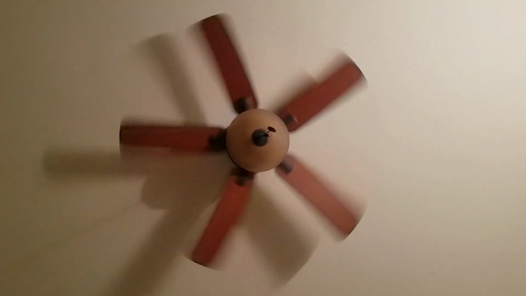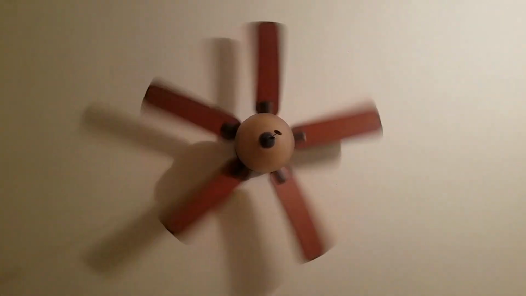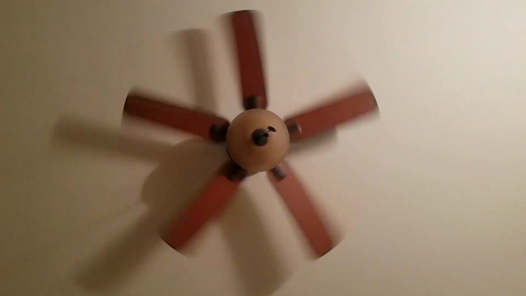Hello, so today I'm going to be talking about moments along a rigid body. The rigid body I want to talk about is the fan above my head. As you can see in the video, there's my fan spinning above me, and then here's a still shot of the fan. Now, in order to get the moment of inertia, I'm going to set up this still shot into basic shapes. The basic shapes I chose were a thin plate and rods that are protruding out.